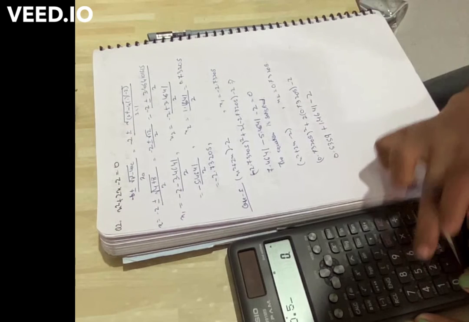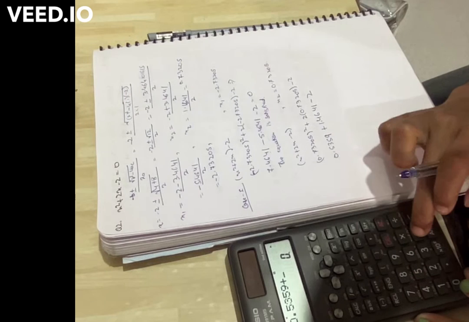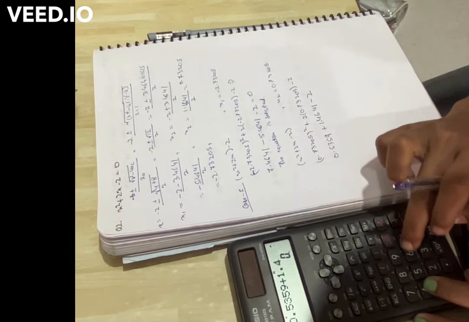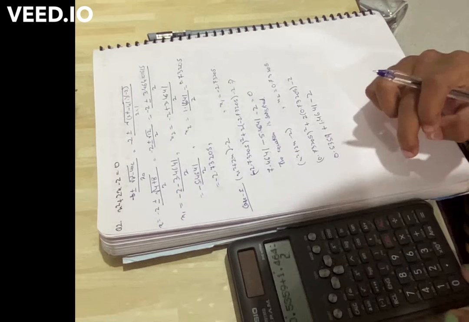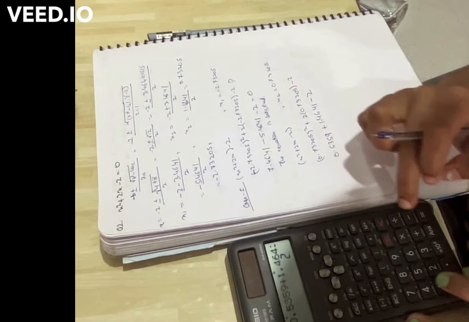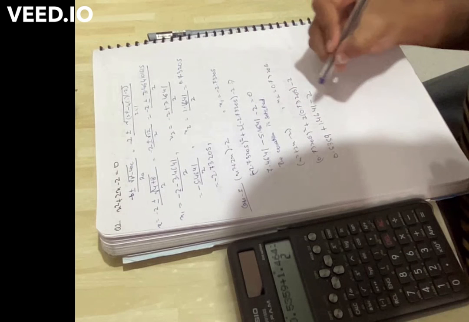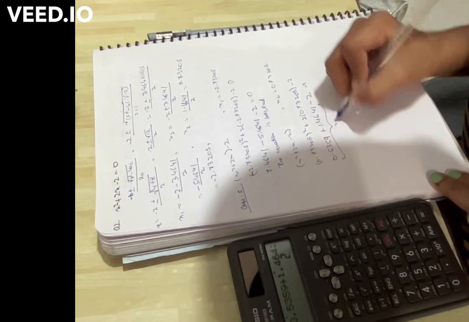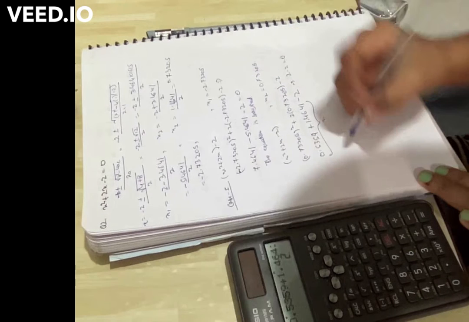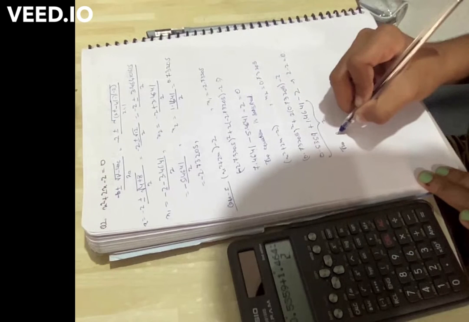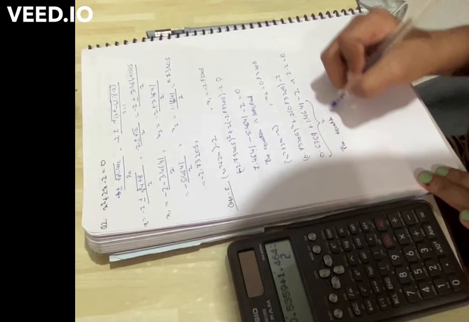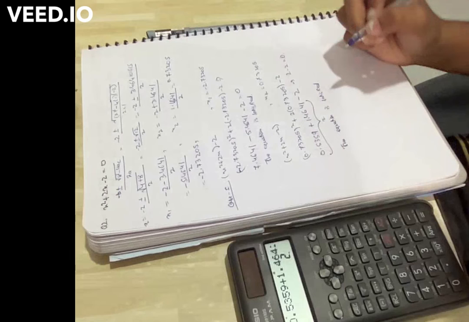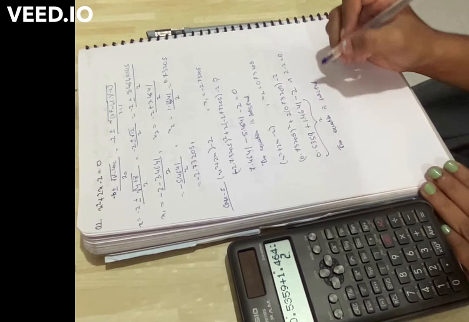Now 0.5359 plus 1.4641 equals 2, so that will be 2 minus 2 equals 0. So again the equation is satisfied.